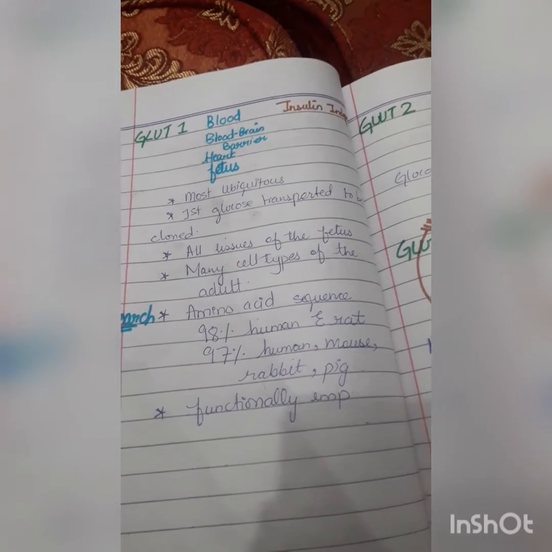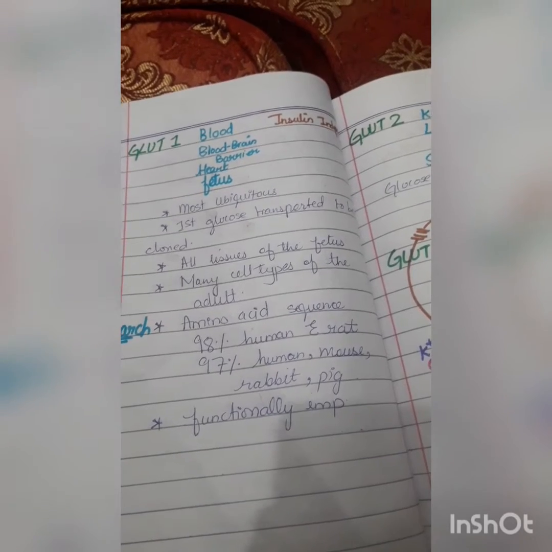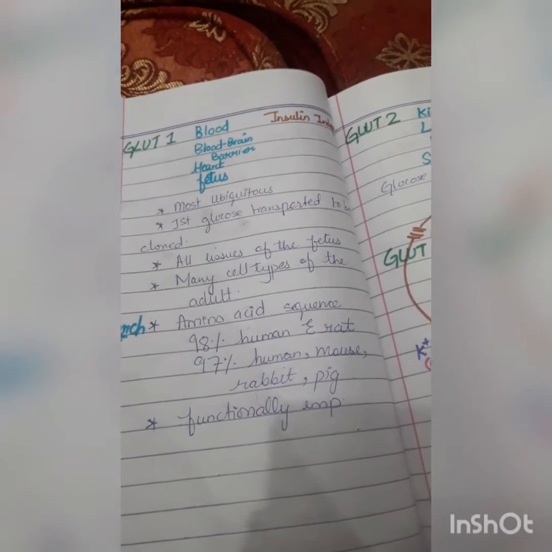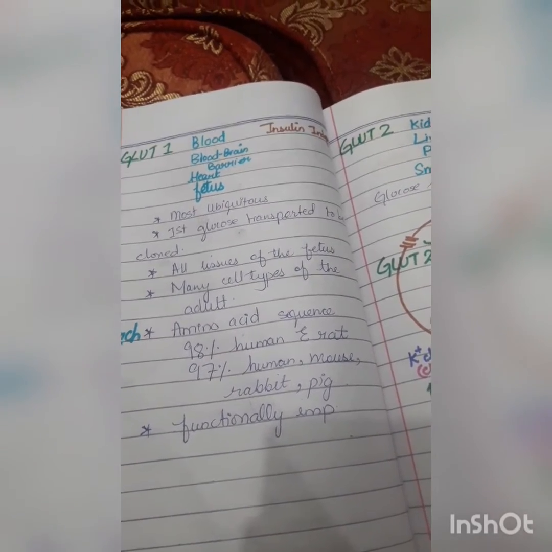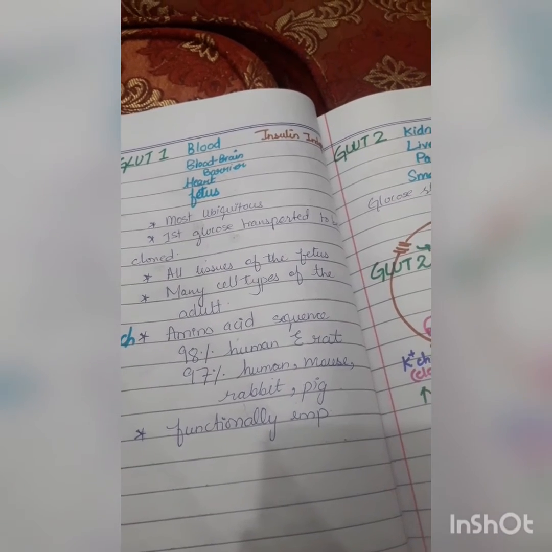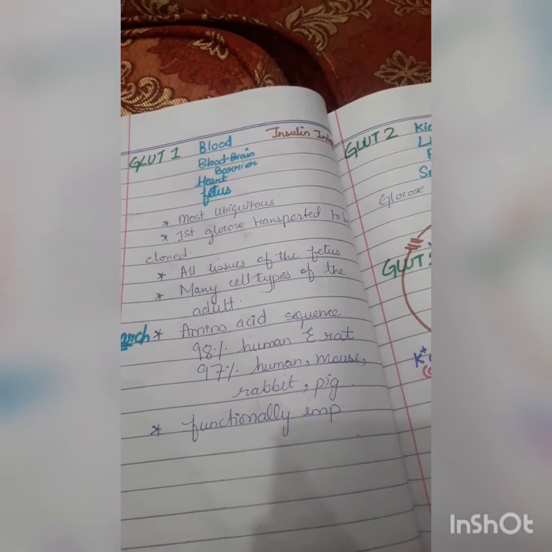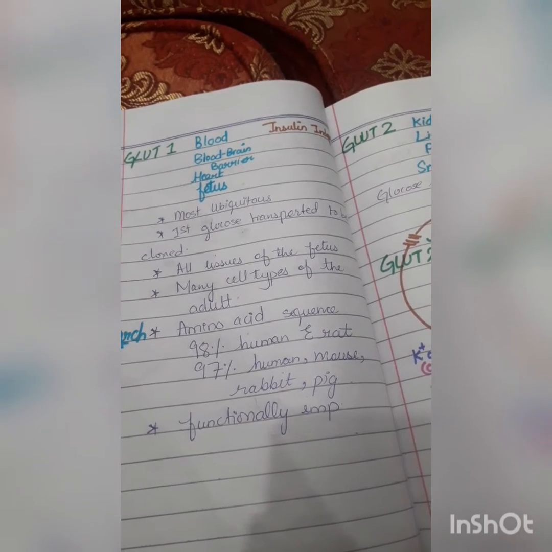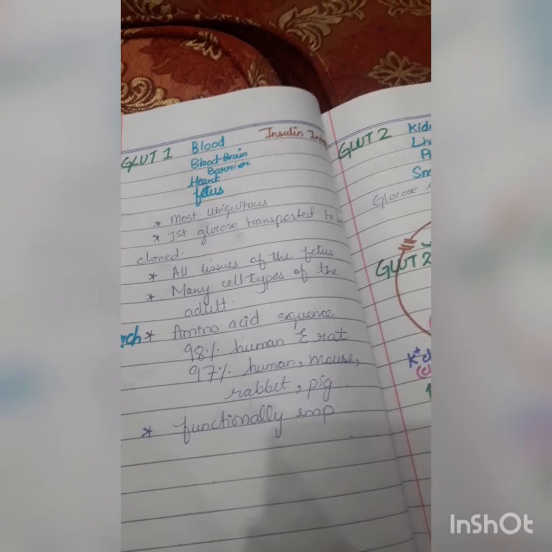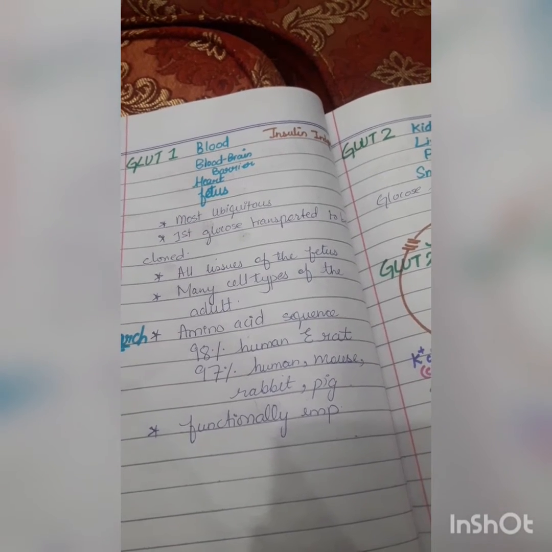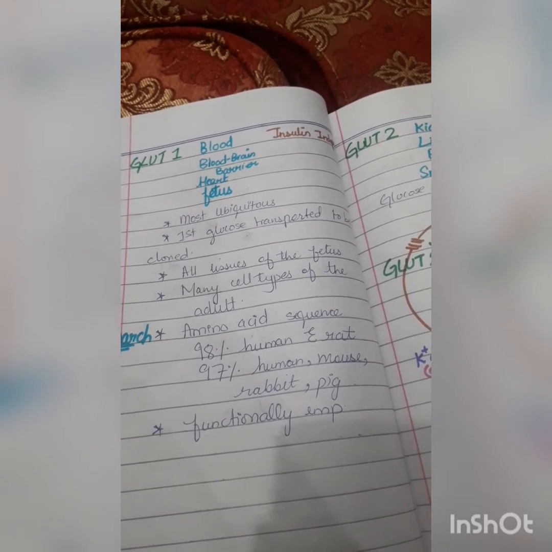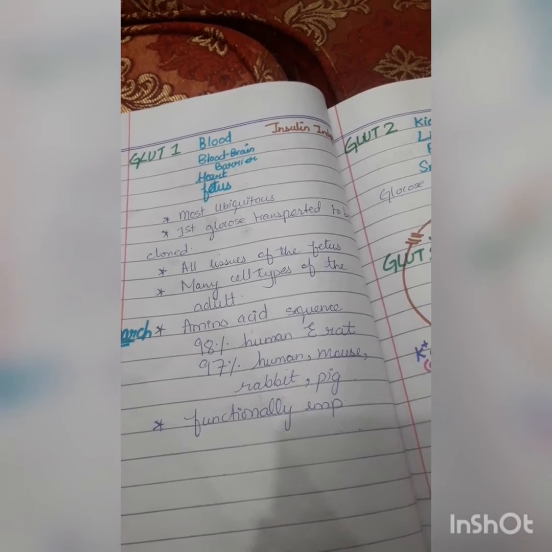Glucose transporter 1 is found in the blood-brain barrier, heart, and fetus, and it is insulin independent. It is the most ubiquitous among the five important glucose transporters, and it is the first glucose transporter to be cloned. Many cells of the adult contain it, and all tissues of the fetus contain this transporter.